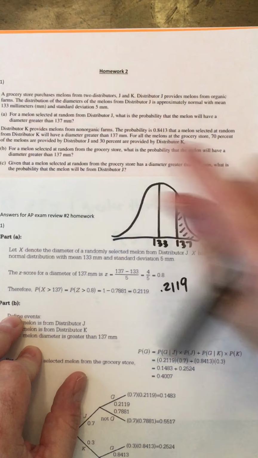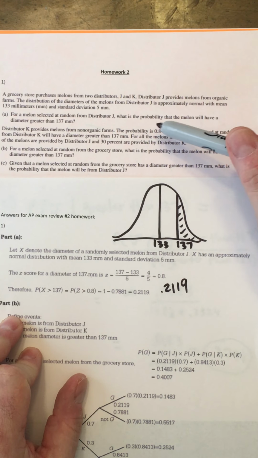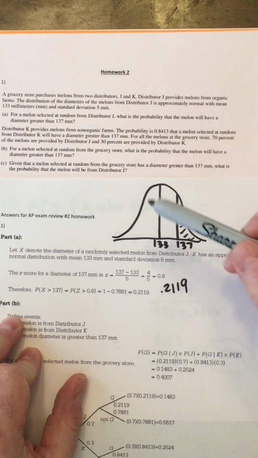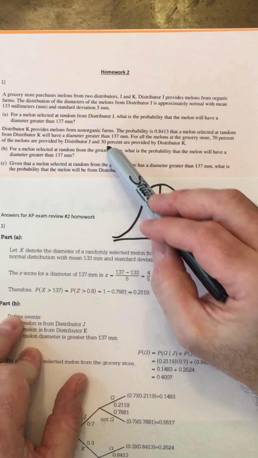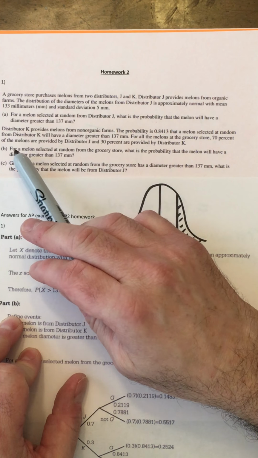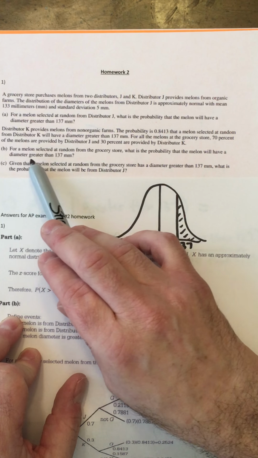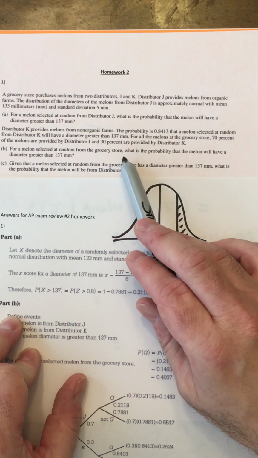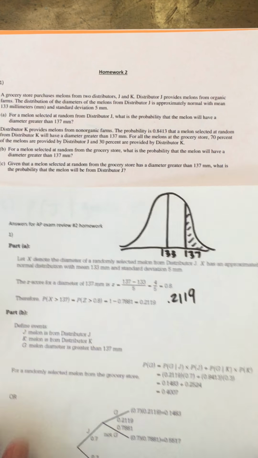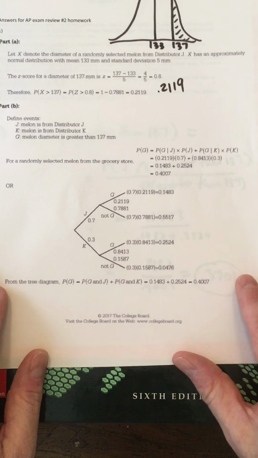Part B, there's another distributor. Distributor K provides melons from a non-organic farm. The probability is 0.8413 that a melon selected at random from distributor K will have a diameter greater than 137. For all the melons at the grocery store, 70% are from J and 30% are from K. For a melon selected at random from the grocery store, what is the probability that the melon will have a diameter greater than 137? So here I would make a chart like this.